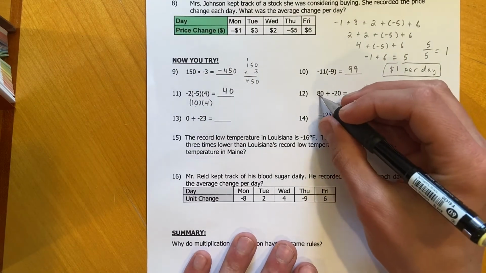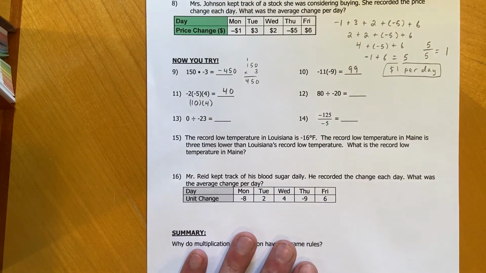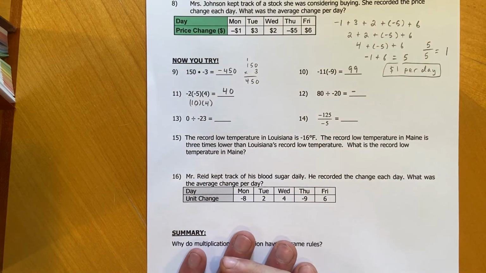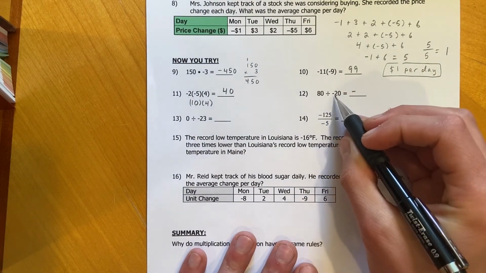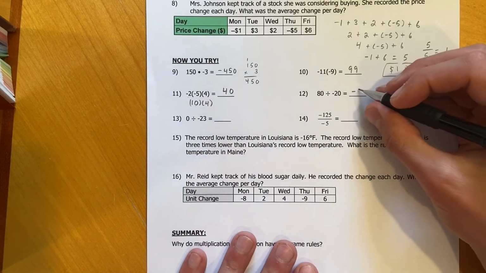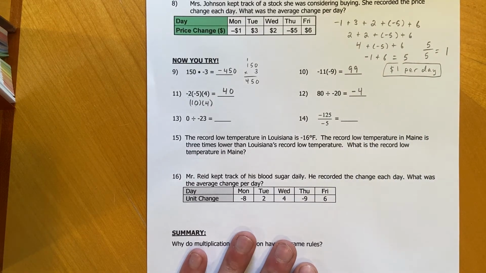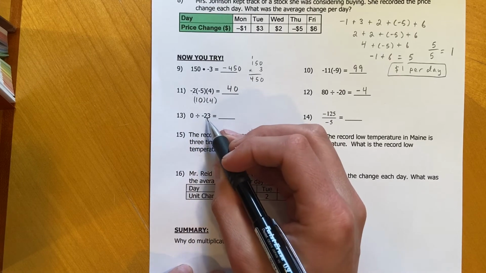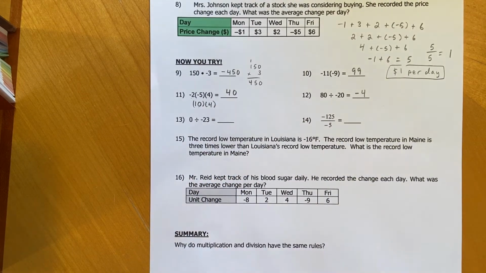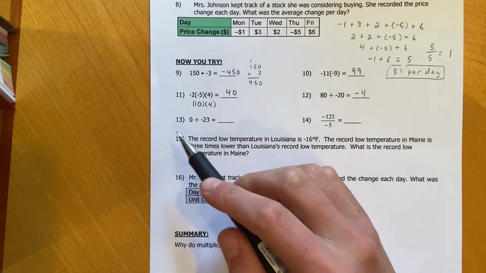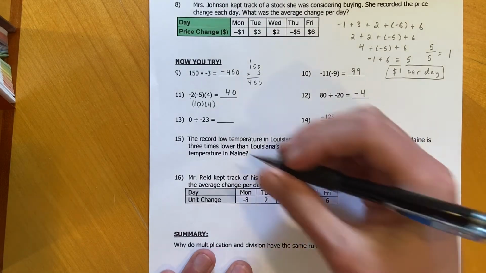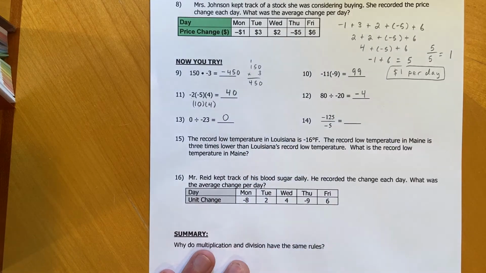Number 12, 80 divided by negative 20. Positive divided by a negative is going to be a negative. 80 divided by negative 20 is negative 4. Awesome. Number 13, 0 divided by negative 23. Not so sure we discussed this property, but I'm going to explain it to you now. If we divide 0 by anything, positive or negative integer, we are going to get 0.